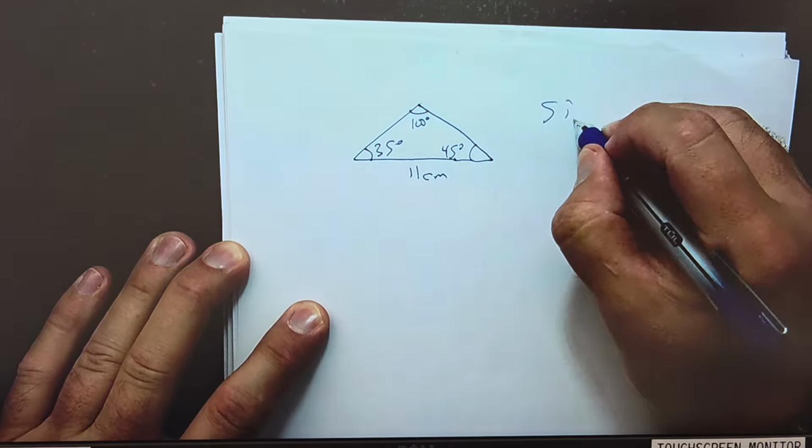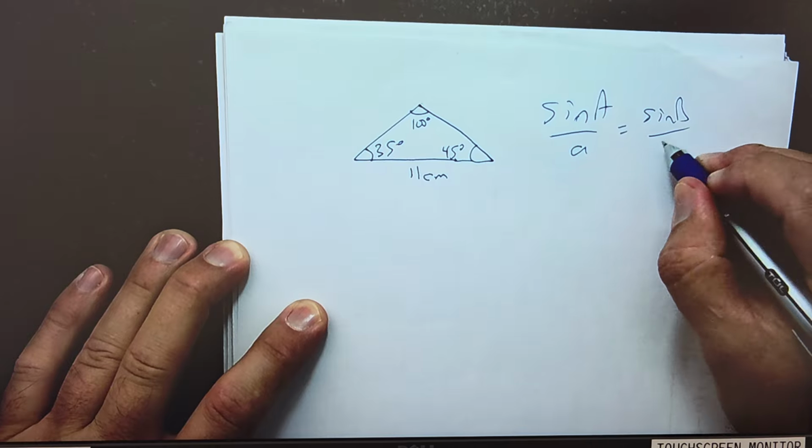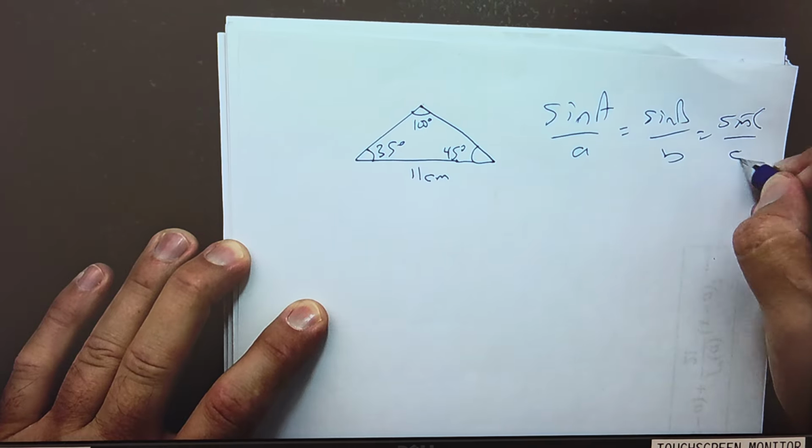Now here's the law of cosines, Jeff. The law of sines. That's what we're going to do tomorrow. If you didn't know, there's a law of cosines.